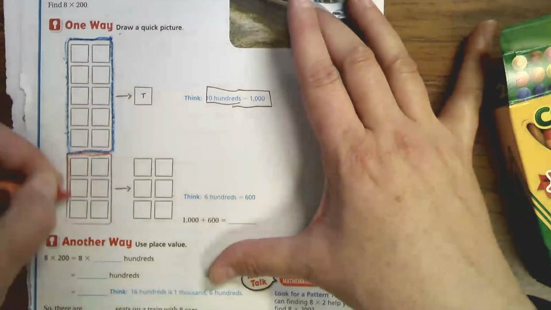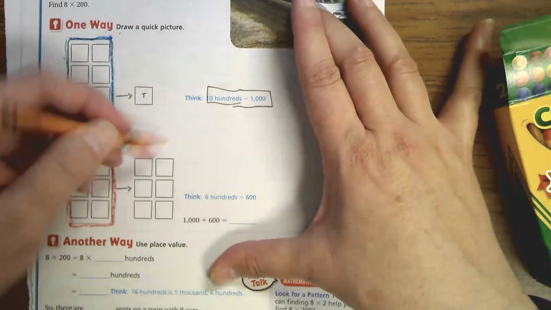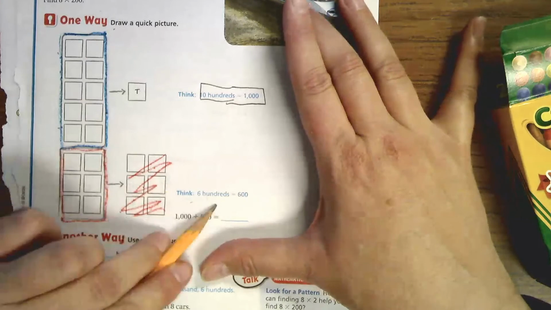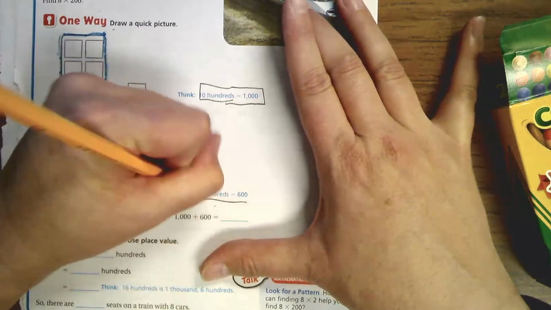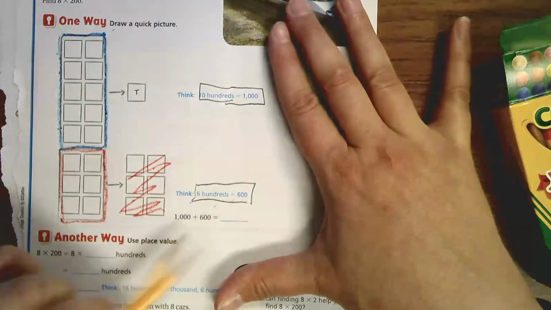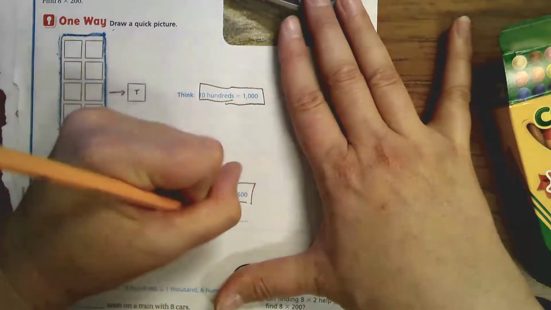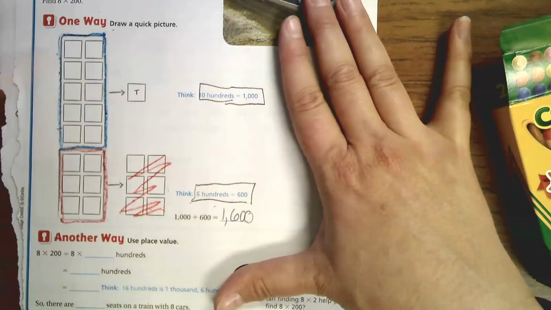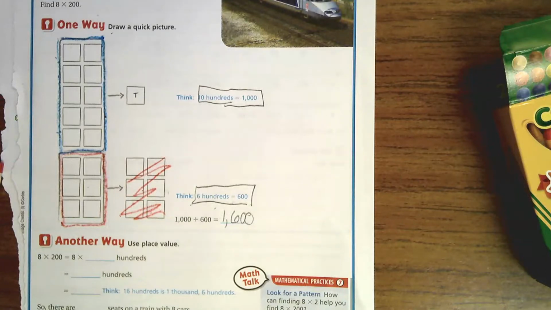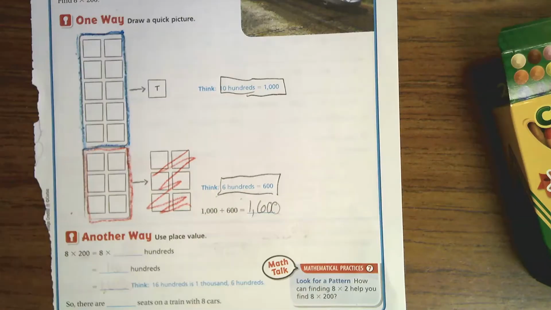This represents 600. Once again, when we add this, we end up with 1,600. Whew, how are we doing? Okay, we're going to try another way now.